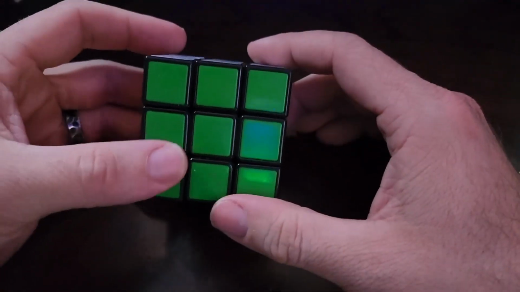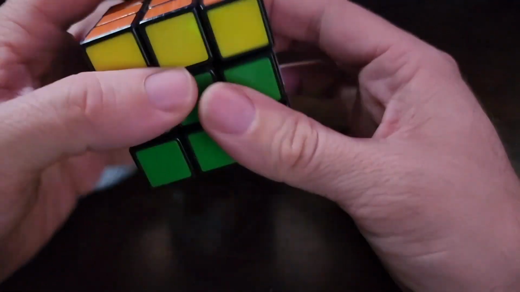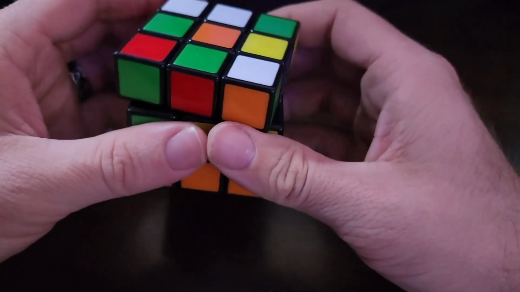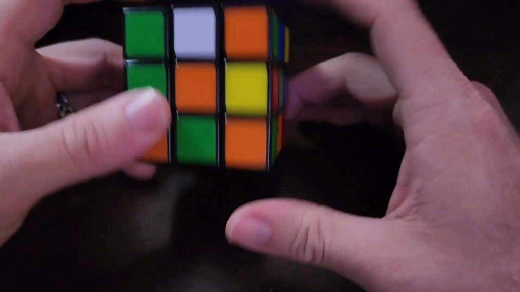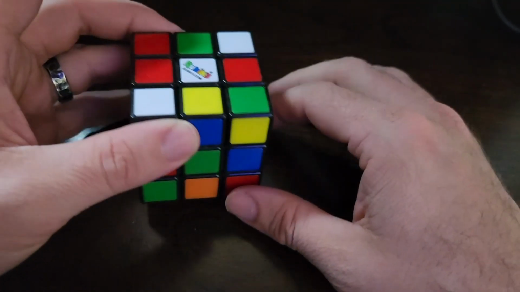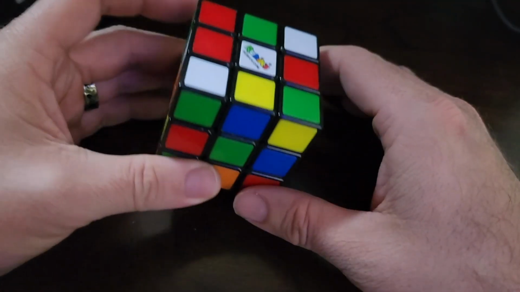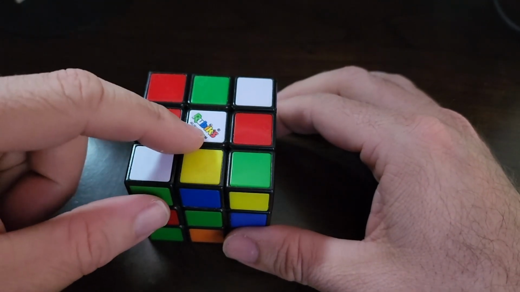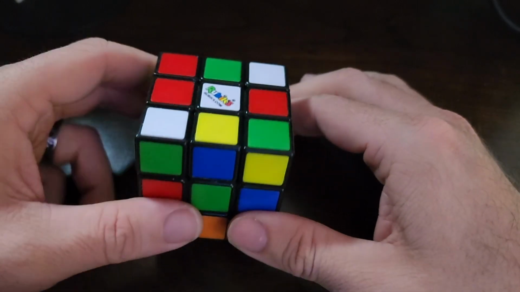Knowing that, let's jump into the cube. Let me just mess this cube up a little bit. All right, so the cube's messed up quite a bit. The first thing we're going to want to do is find a face to solve first. What I usually do is solve the white face first because it's got this nice little Rubik's emblem on it. I like to get that out of the way first.